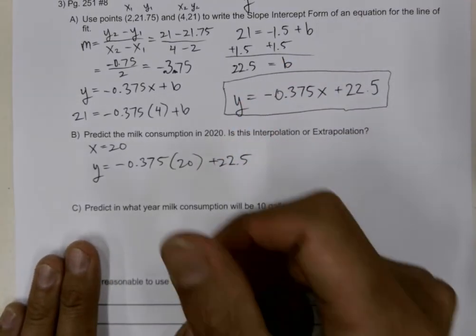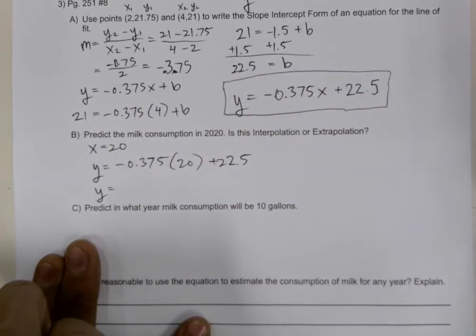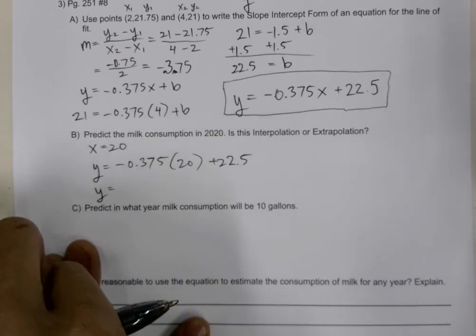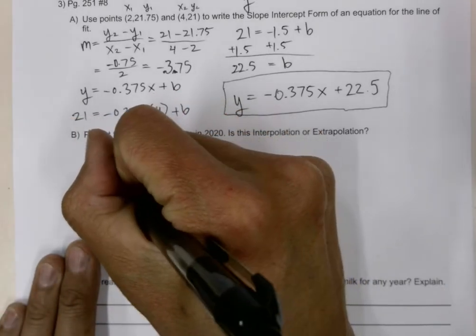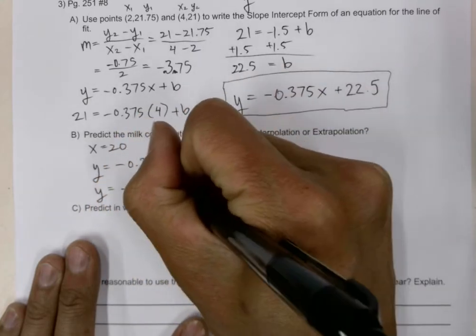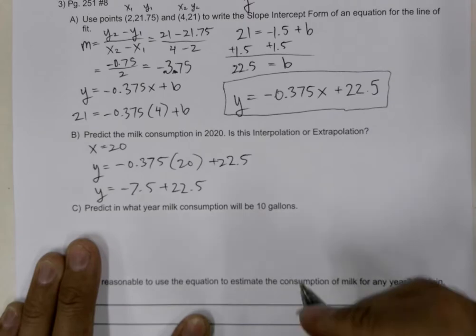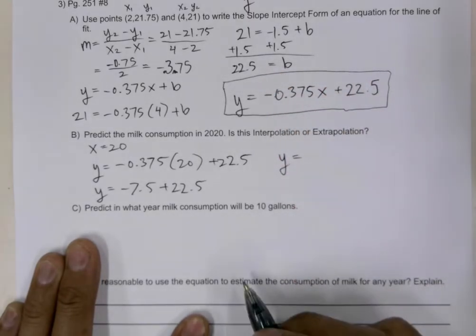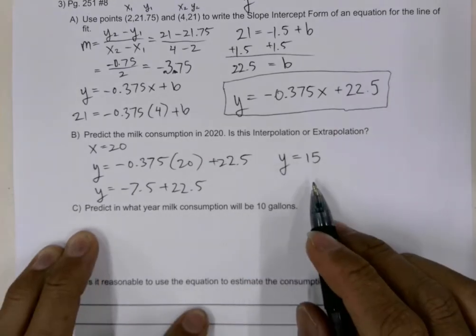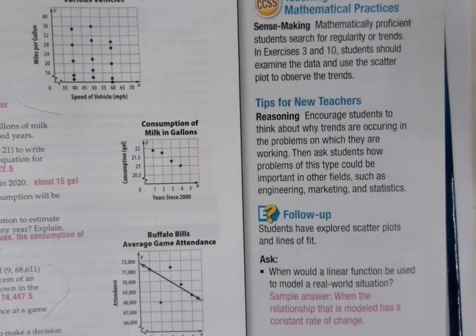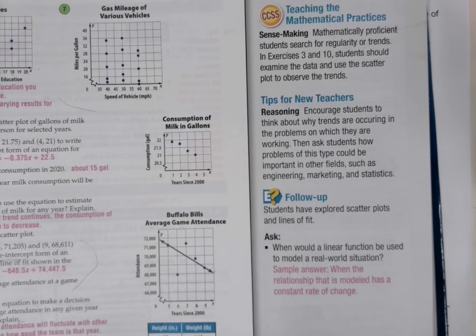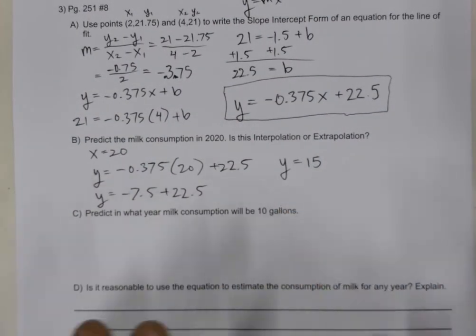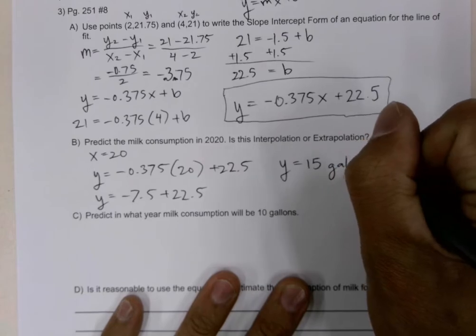So let's go ahead and make that calculation. Y is equal to 0.375 times 20 is equal to negative 7.5 plus 22.5. So our y is going to be equal to 15. And 15 what? Right. Well, looking at our chart here, our y is in units of gallons, right? So our answer is going to be y is equal to 15 gallons.